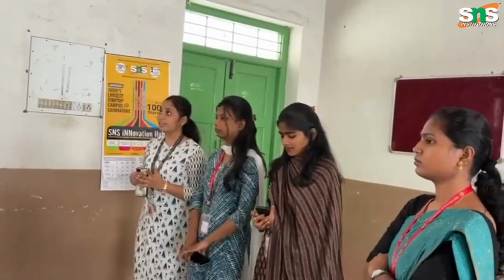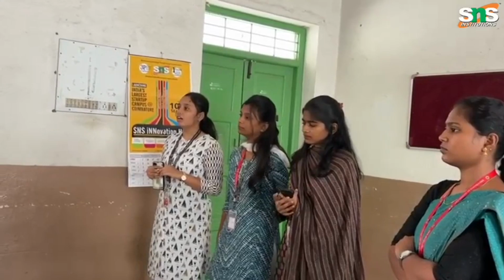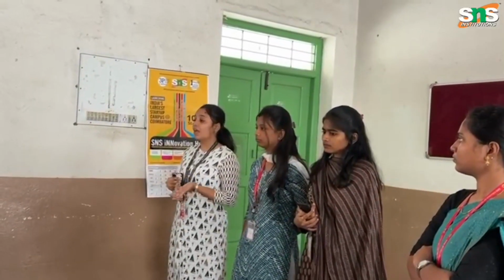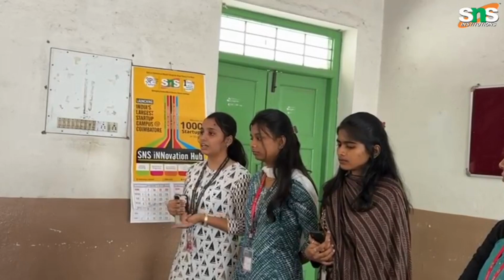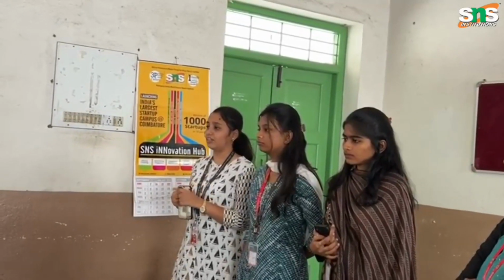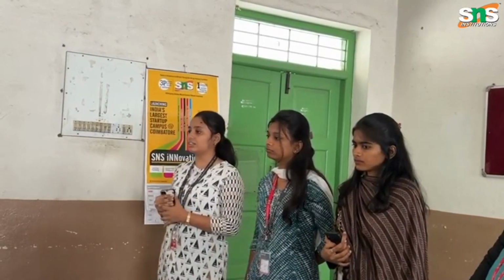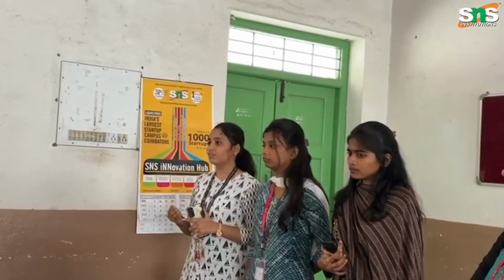Then the next one is VAD. It's nothing but a ventricular assist device. It is used in two ways: one for the right ventricle and another for the left ventricle. When the right ventricle fails, we can use the right ventricle device. When the left is damaged, a left ventricle device is used to assist. This can help the patient live more than 2 or 3 years when it is attached to the patient.